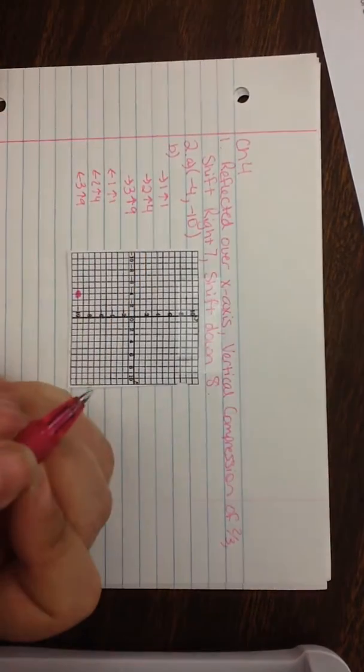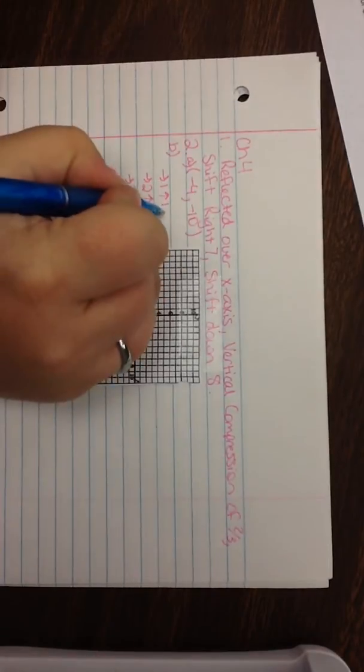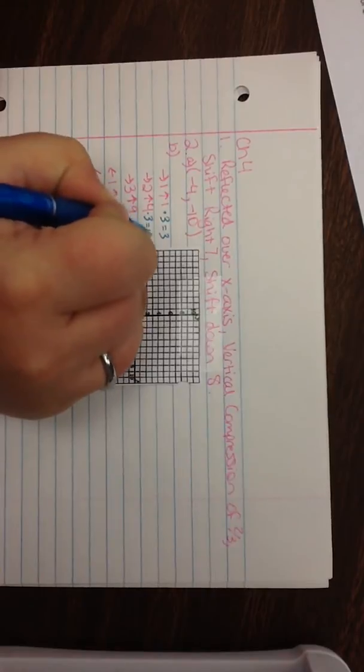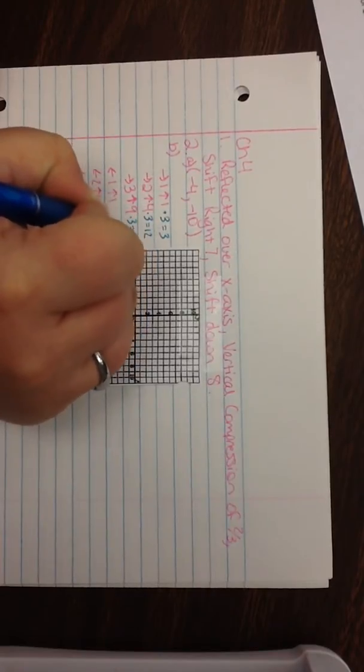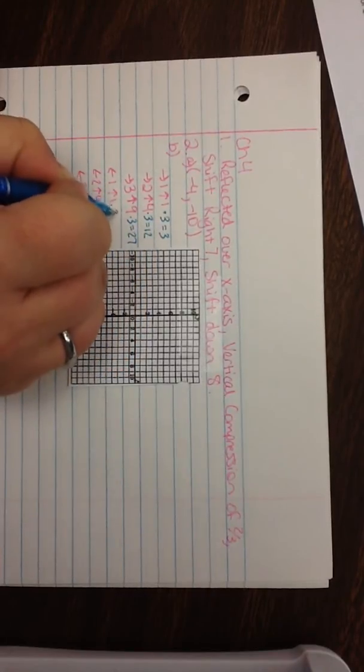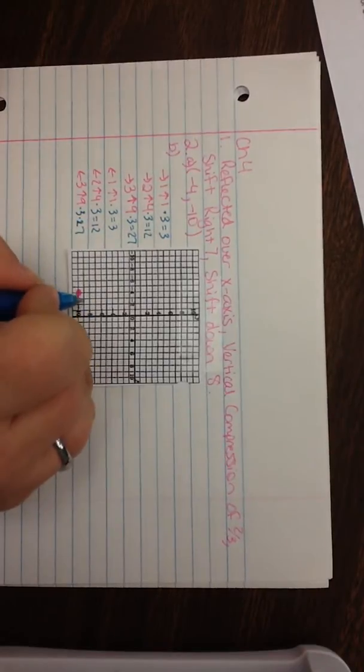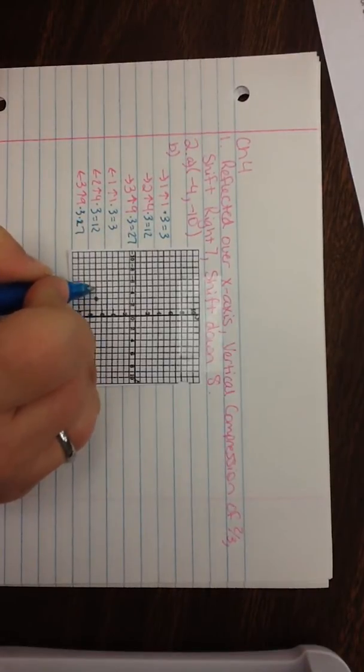And since I have a 3 at the beginning, that is a vertical stretch. So that tells me that all of these numbers are going to be multiplied by 3. So I'm actually going up 3, up 12, and up 27. That one probably won't fit on my graph. Going up 3, up 12, and up 27. So over 1, up 1, 2, 3.